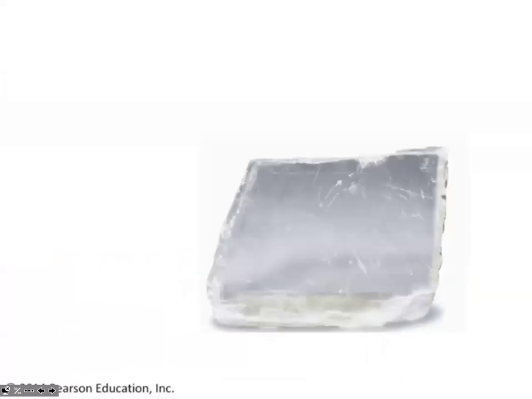There. So here's an example of a mineral. We can see that it's sort of transparent and light colored. Doesn't appear to have a metallic luster, but how can we identify it?